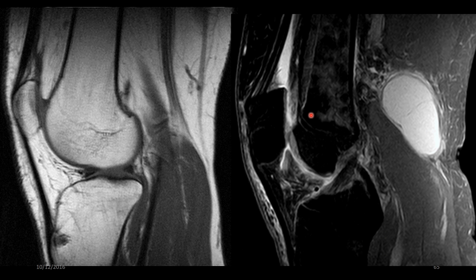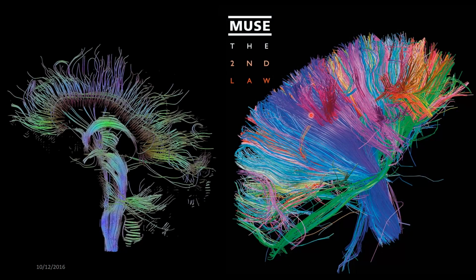And we can do some very funky stuff. Using different principles and field strengths and gradient coils and various other things, we can achieve some absolutely wonderful images. Now, the Muse Second Law album is actually not just a randomly generated picture. This is actually something called MRI tractography. It uses an imaging technique that I won't go into too much detail about because it's headache-inducing. It's called diffusion tensor imaging.